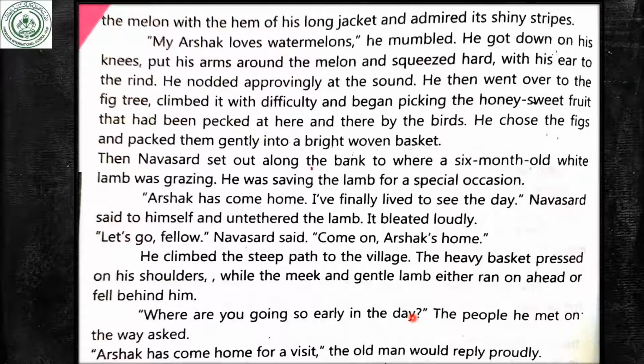And he also told the lamb to just follow him because Arshak is there, so we have to reach over there. So they were both going, and on the way, when someone asked where are you going so early in the day, he said that Arshak has come home for a visit, and he was telling the people proudly.